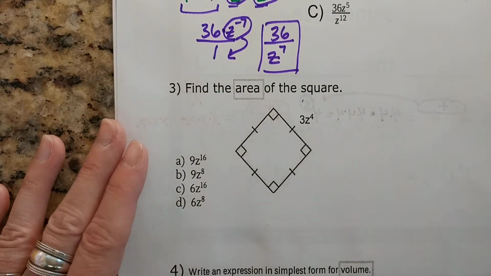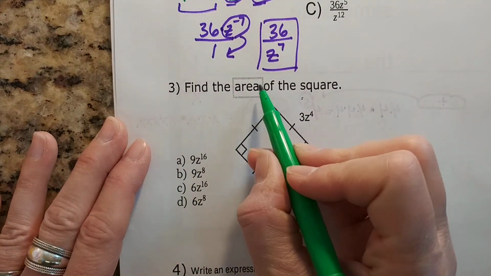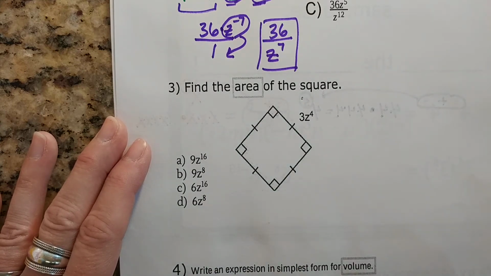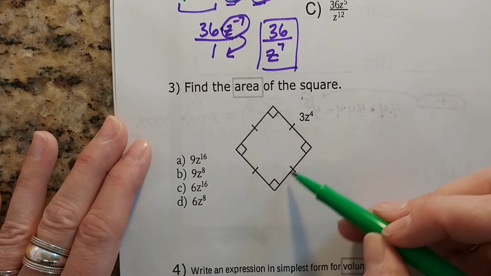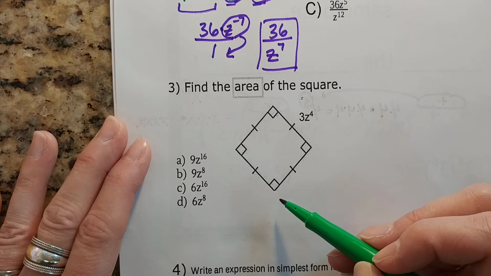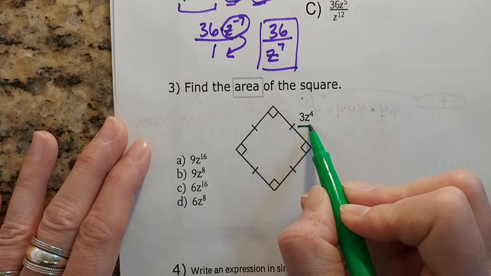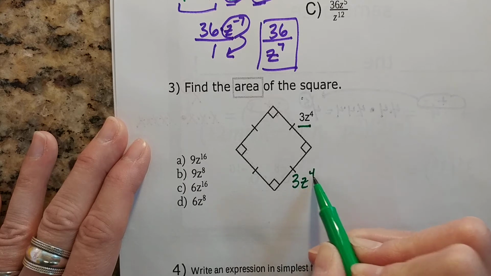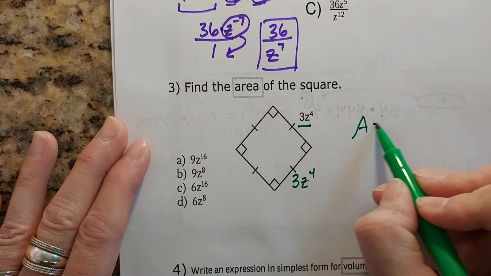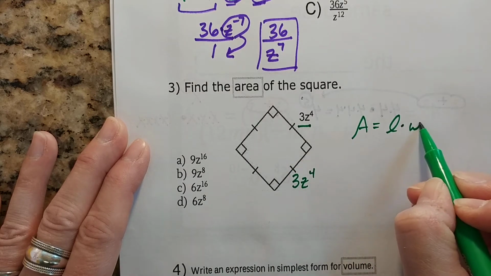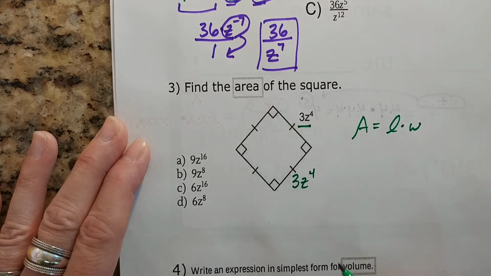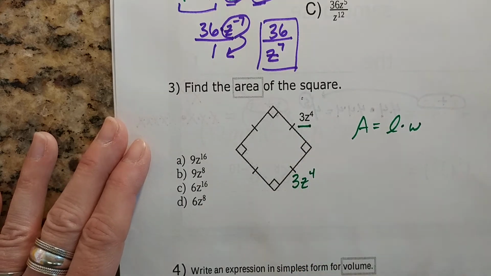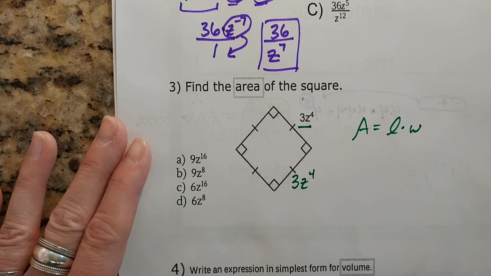Let's try 3. This time we're asked for the area of the square. We know that the area of a square is the length times the width. And being that this is a square, if this side is 3z to the 4th, well then this side would also be 3z to the 4th. To find the area, I would want to multiply the length times the width. So I want to multiply 3z to the 4th times 3z to the 4th. Go ahead and try that.